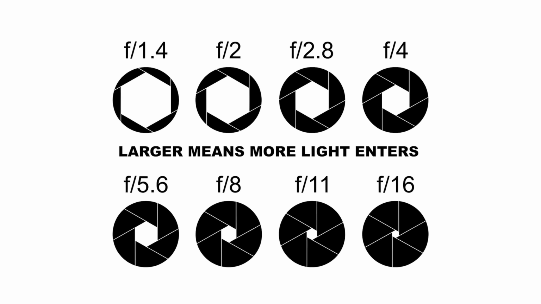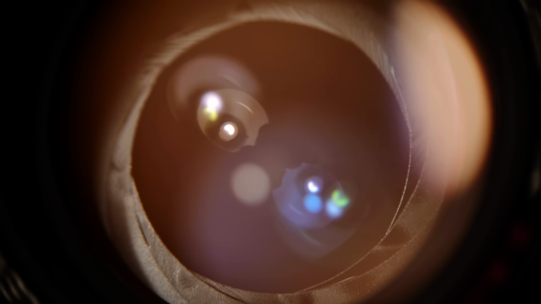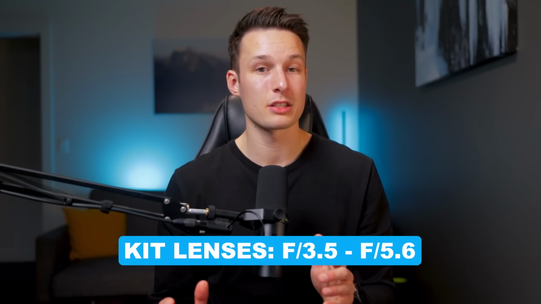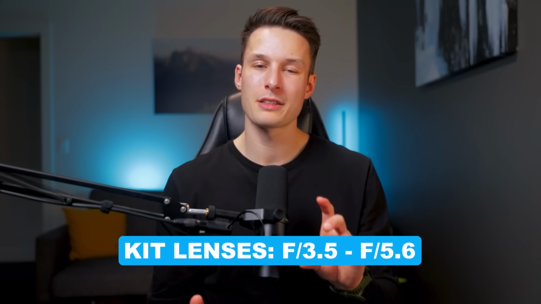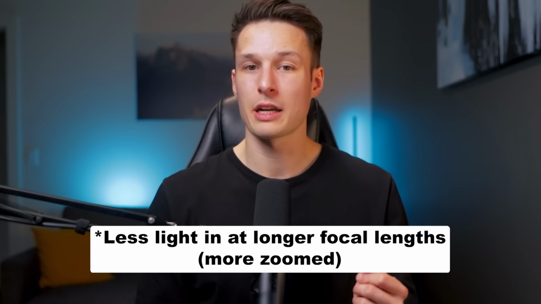Now, exactly how wide your aperture goes depends on your lens. Some lenses can go up to like f1.4 or f1.8, and those let in a ton of light, so it's easier to shoot with in low light. Now, on the other hand, kit lenses that come with most cameras are usually like f3.5 to f5.6, depending on your zoom, which means they let less light in at their wider aperture, so it's a little bit darker when you're shooting in low light, but it is still possible to capture great images.